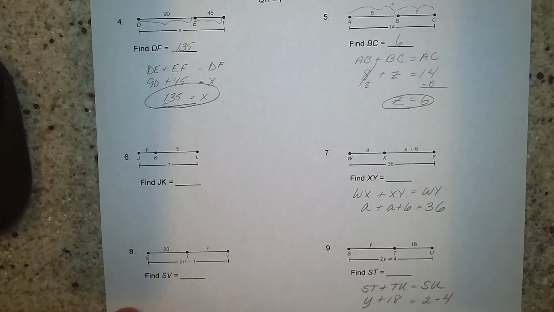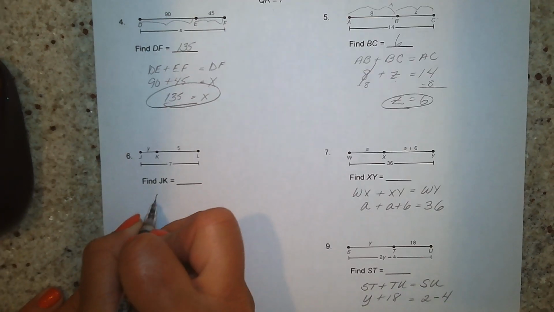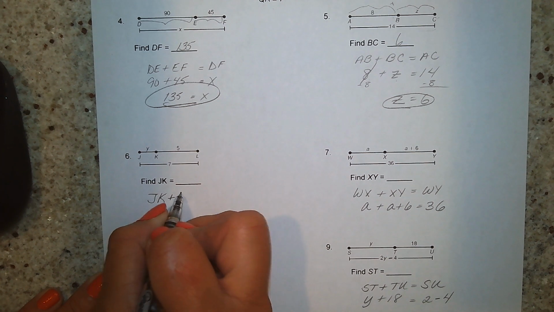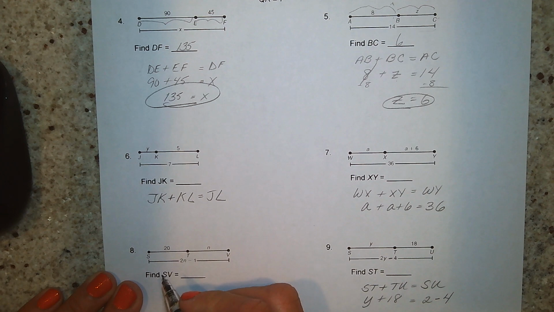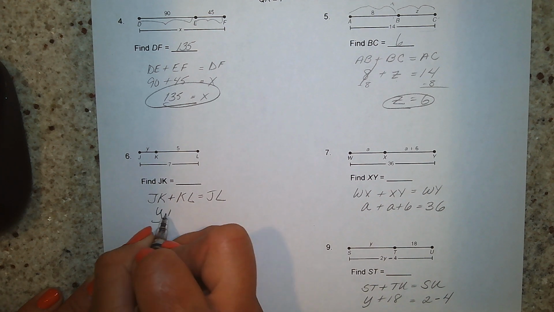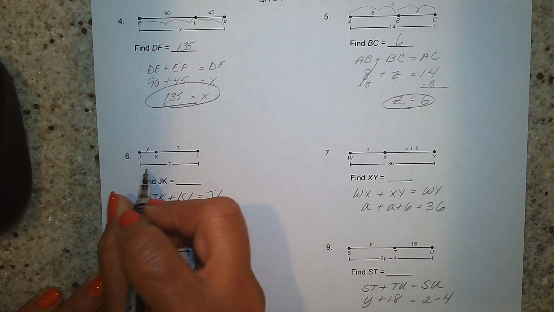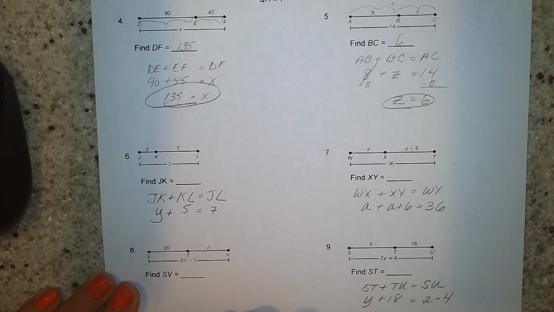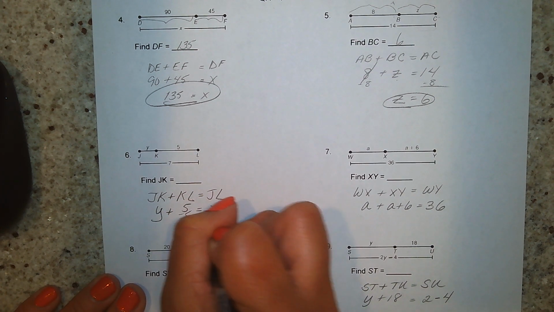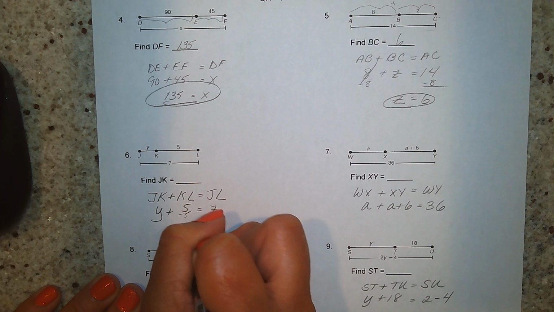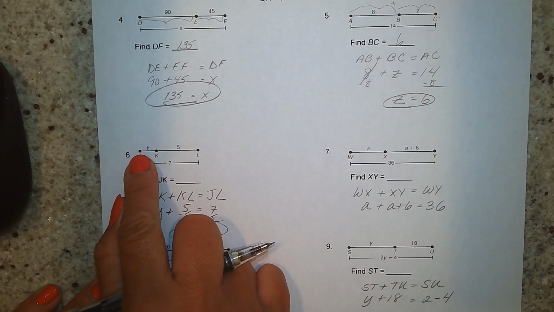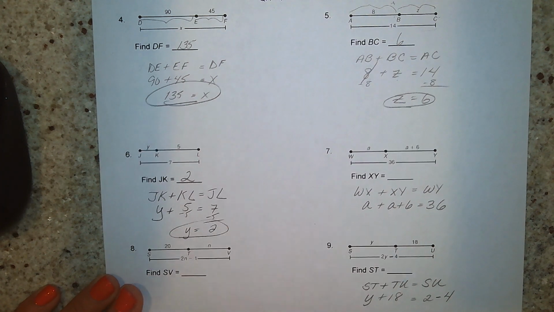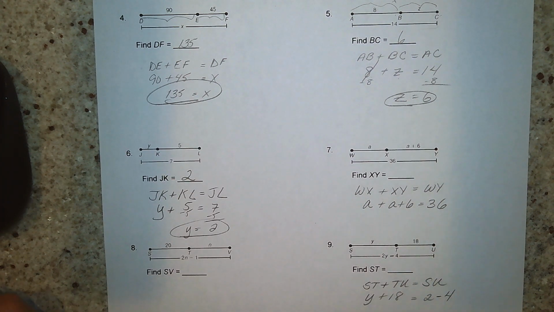Let's look at the next two. In this particular problem, we're going to set it up. JK plus KL is equal to JL. Again, that's our segment addition postulate. So JK is Y, KL is 5, and our JL is 7. Okay, so we just have to simply solve, subtract 5 on both sides, and our y value is equal to 2. Now, double check. We have to find JK. Well, that happens to be the y value, so that is going to be 2. All right, so the next one.